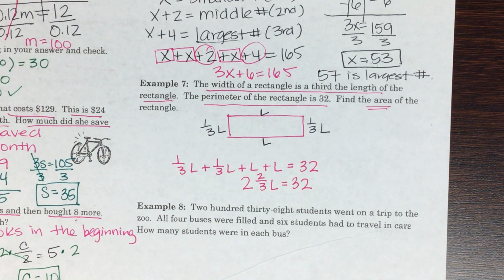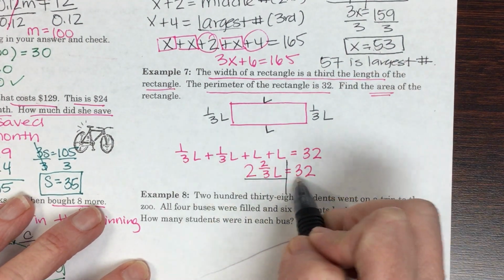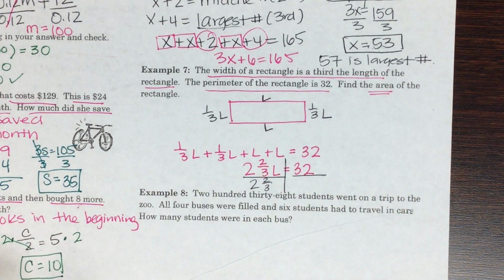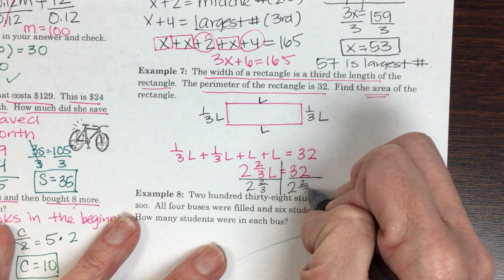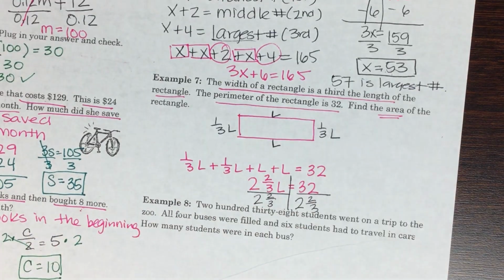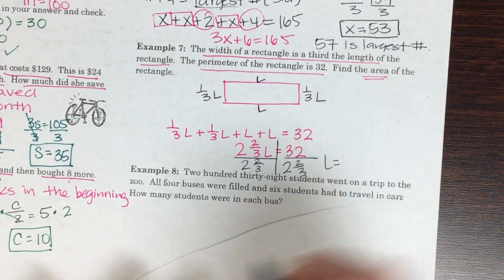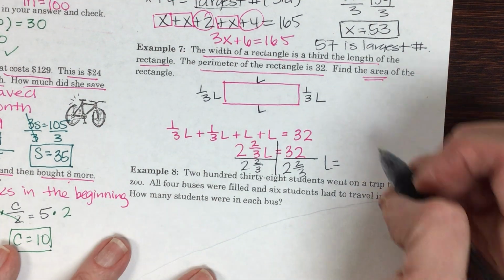So I'm just going to go ahead and do this like any other equation. I'm going to divide both sides by 2 and 2/3. Because 2 and 2/3 divided by 2 and 2/3 gives me 1. So I'm left with L. And 32 divided by 2 and 2/3 gives me what? What does L equal? 12.